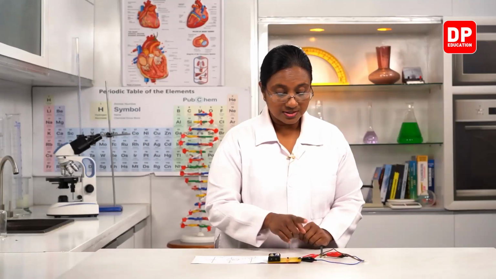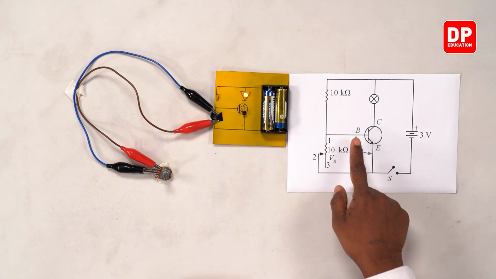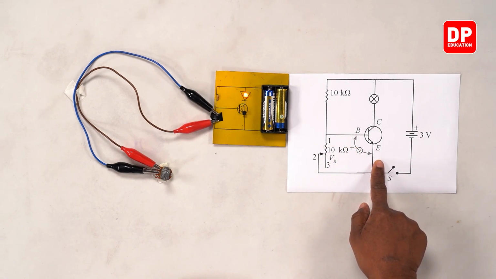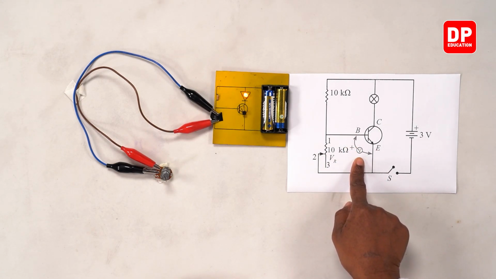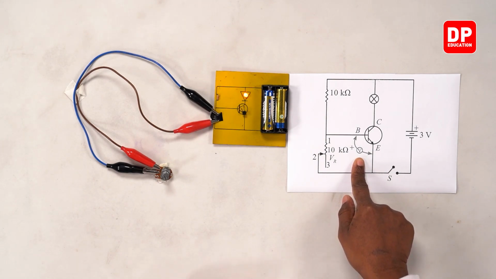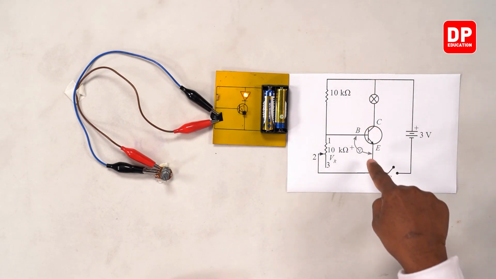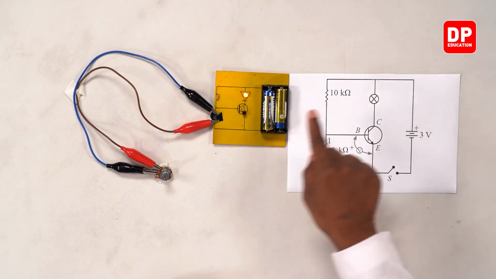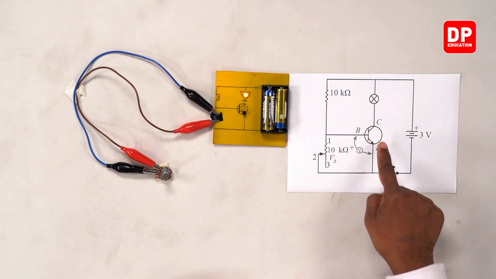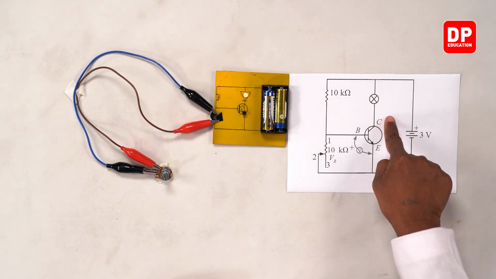Now what happens is, when I increase the value of the resistance here, the volume control resistor, the potential difference between base and emitter reaches a value of 0.7 volts. At that point, there is a current that flows through the emitter collector circuit, and the bulb or the LED here is connected to the emitter collector circuit.